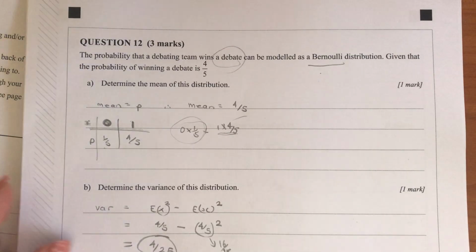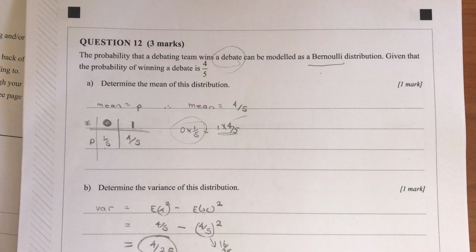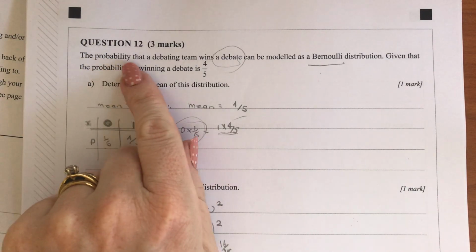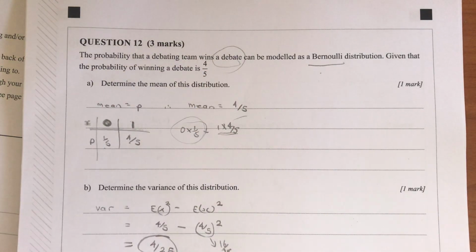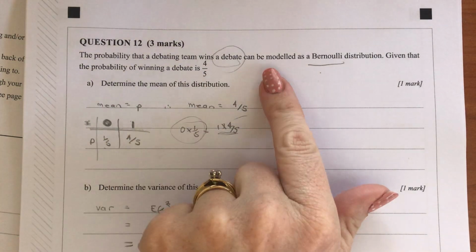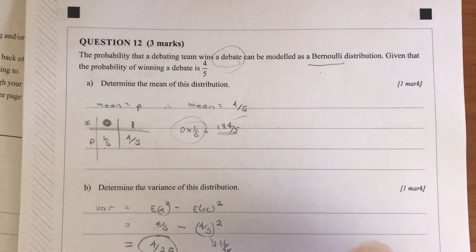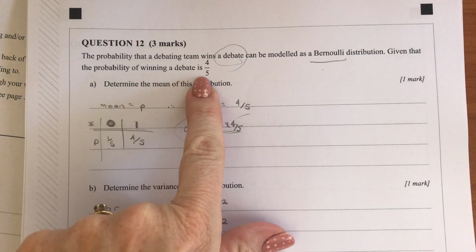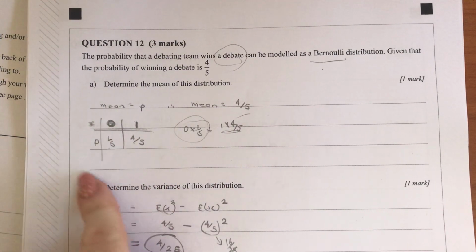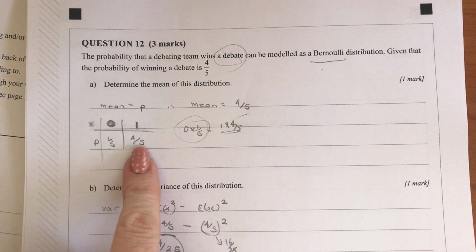Then we get to question 12. Now question 12 has a little bit of a trick to it that you need to recognise what to do. So we've got the probability that a debating team wins a debate, and the fact they've got a debate leads us to know it's just one scenario we're looking at. It can be modelled by Bernoulli, so that means we've either got success or failure. And we've been given the probability of winning the debate is 4/5. That way we can set up our little table where we've got x, 0, 1, p of 1/5, 4/5.